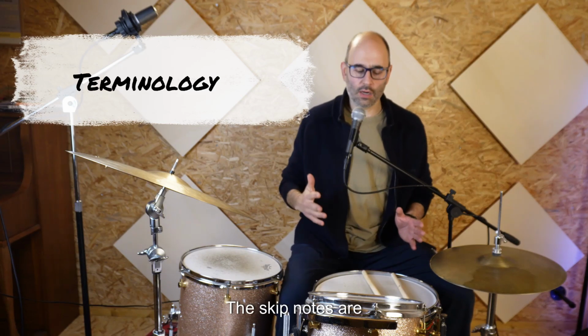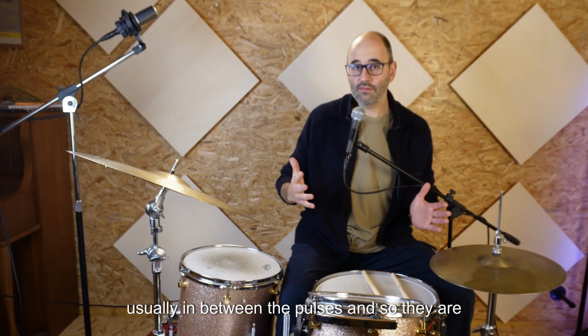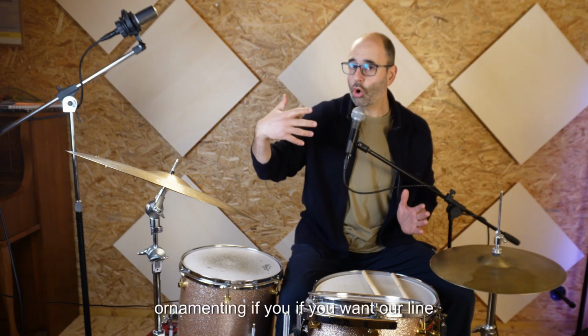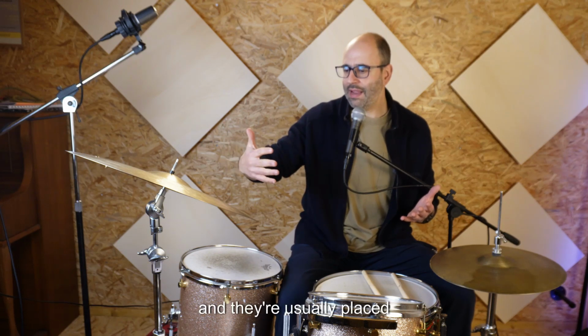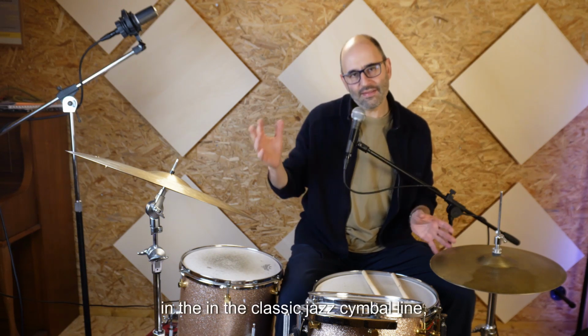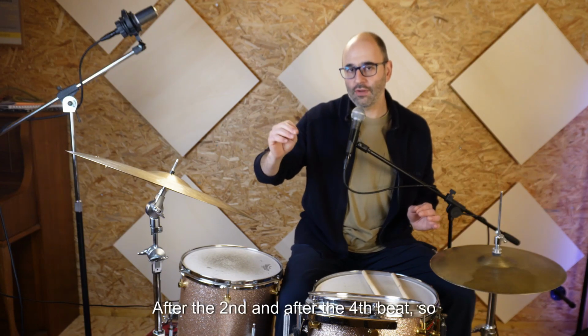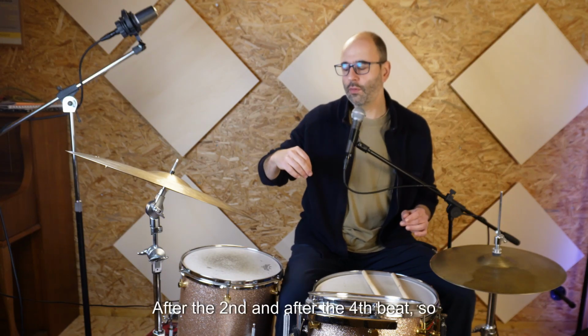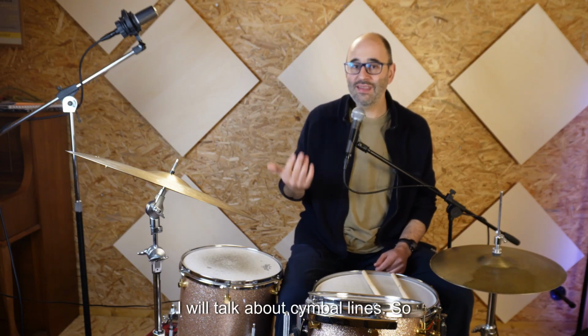The skip notes are notes that are usually in between the pulses, and so they are ornamenting, if you want, our line, and they're usually placed in the classic jazz cymbal line. They're usually placed after the second and after the fourth beat, or after the fourth pulse, but we'll see that later.